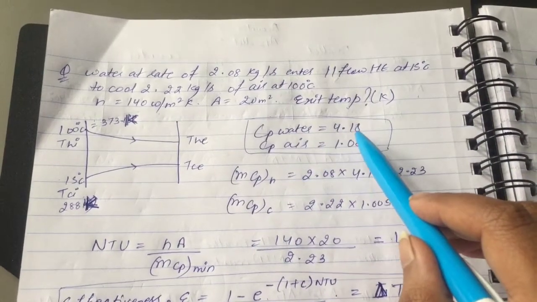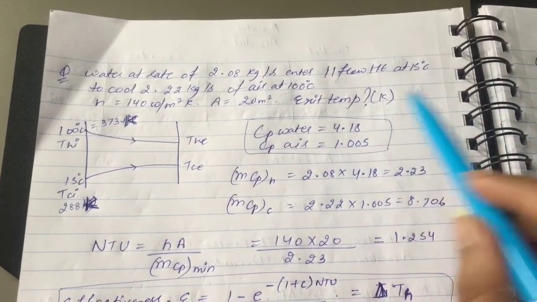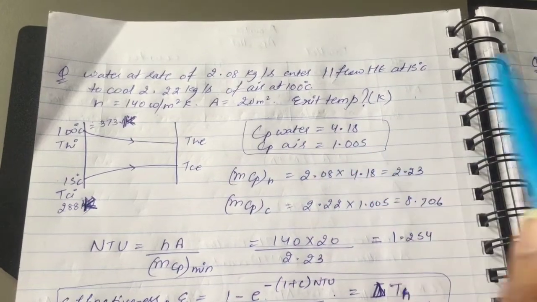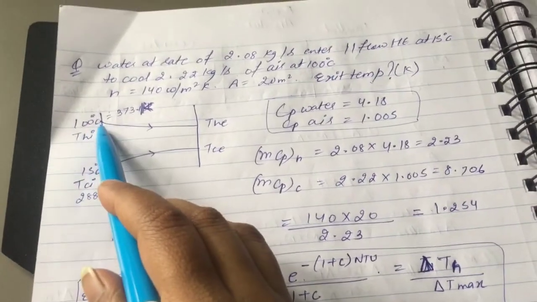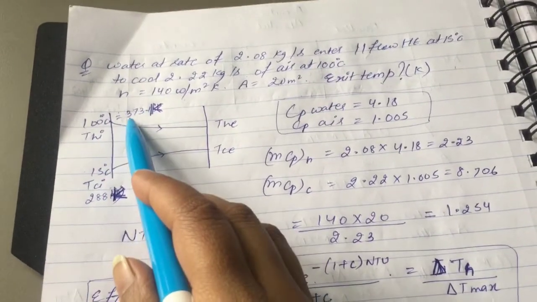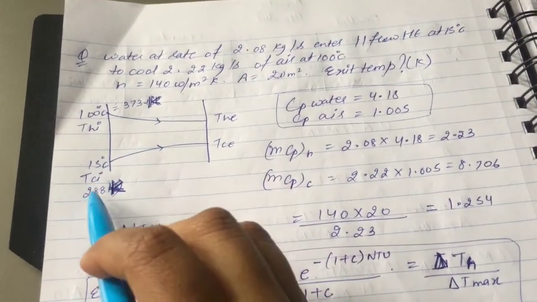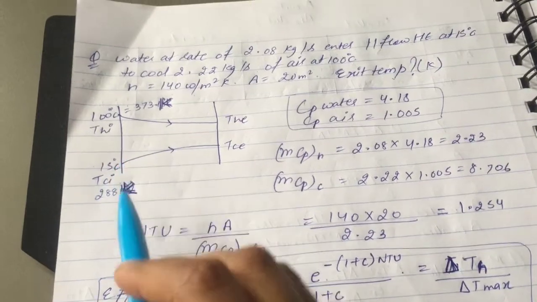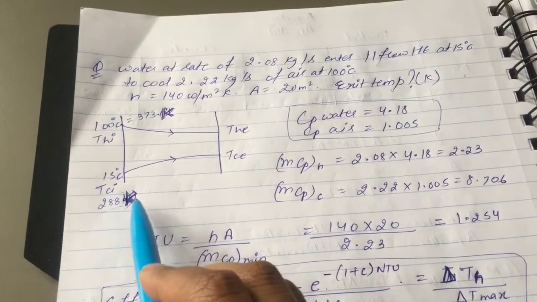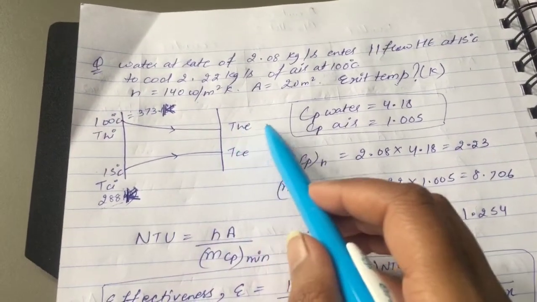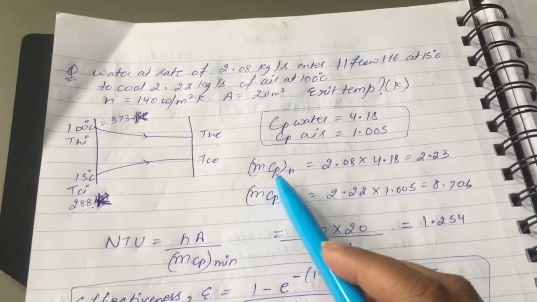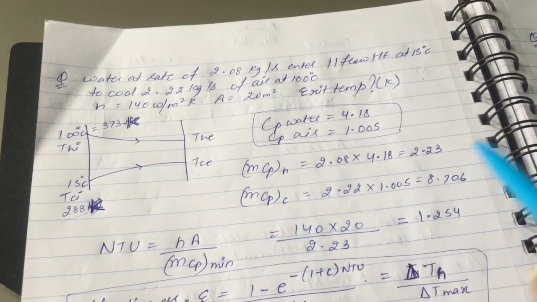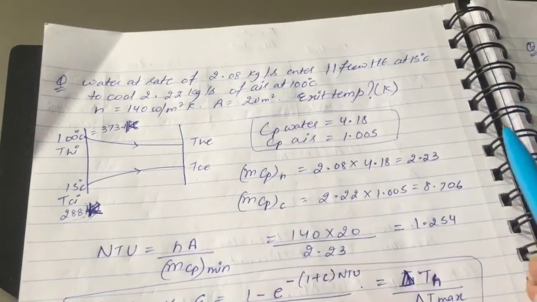Cp of water, we know the specific heat of water is 4.18, specific heat of air 1.005. So the inlet hot fluid temperature is 100 degrees Celsius, which is equal to 373 Kelvin, and the cold fluid inlet is 15 degrees Celsius, equal to 288 Kelvin. The exit of hot fluid and cold fluid is not given to us. So we would calculate MCP of the fluids.